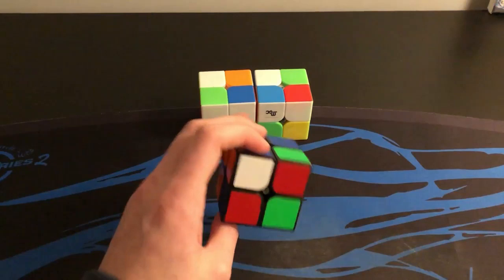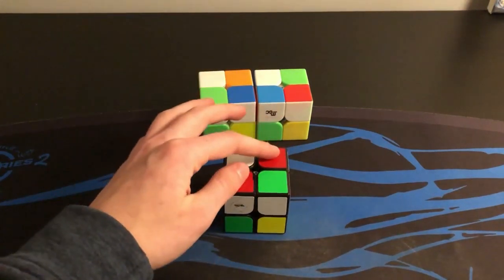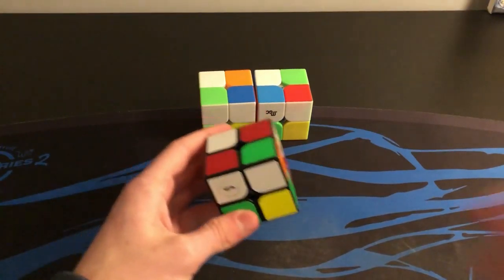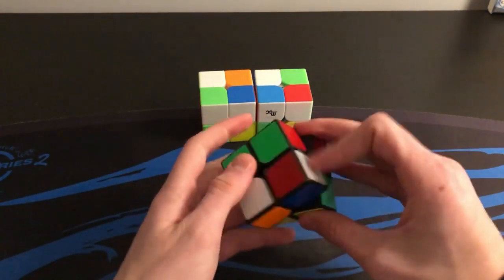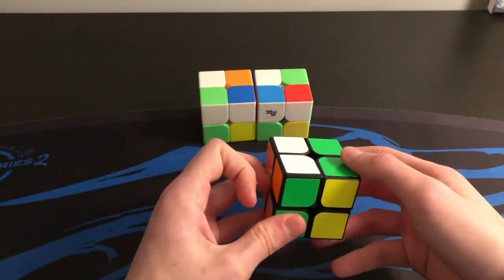This next one here is very fast when this color is not opposite of these two, this pair right here. So when that happens, you do a U2 and then sledge, so R prime F, R F prime, U2, R, U2, R prime.